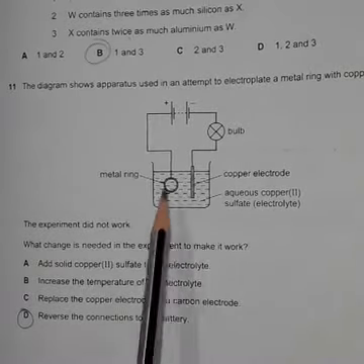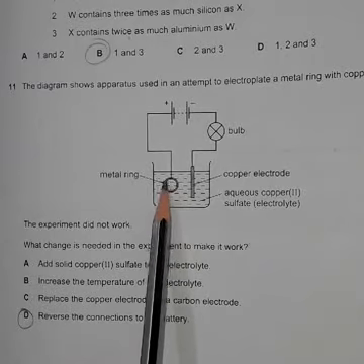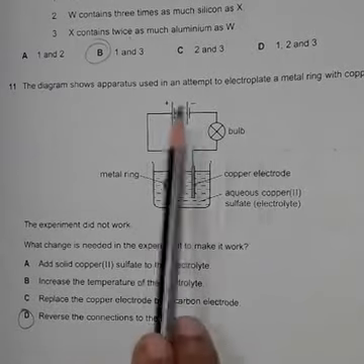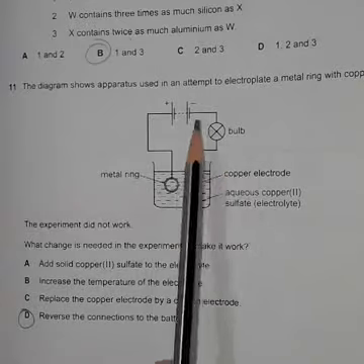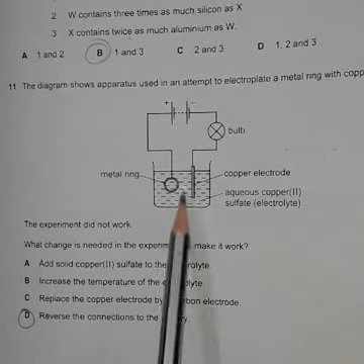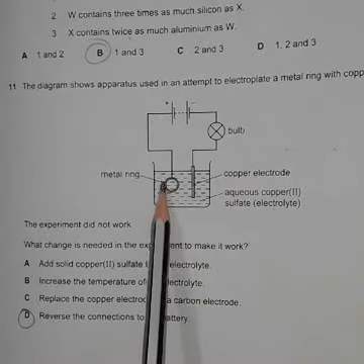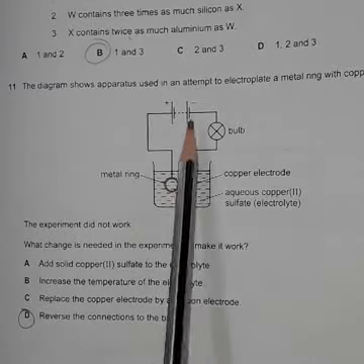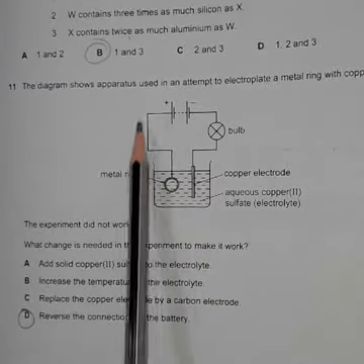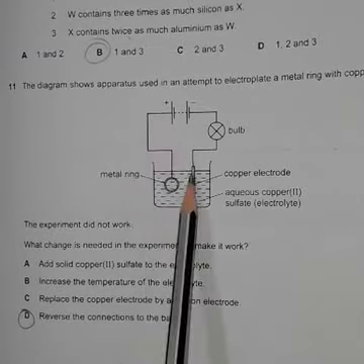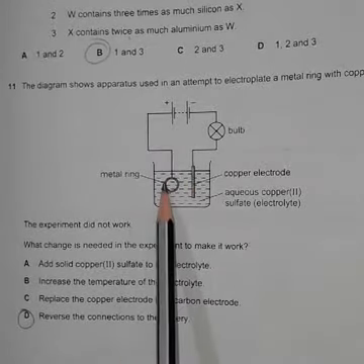I told you before, the metal ring, the thing we want to coat, should connect with the negative electrode, the cathode. So this metal ring should connect with the negative electrode and copper should connect with the positive electrode.